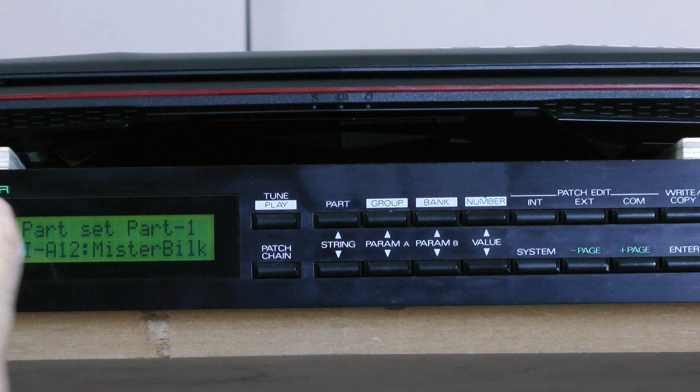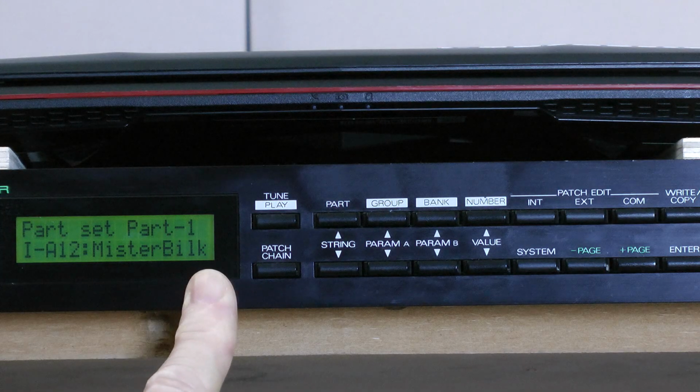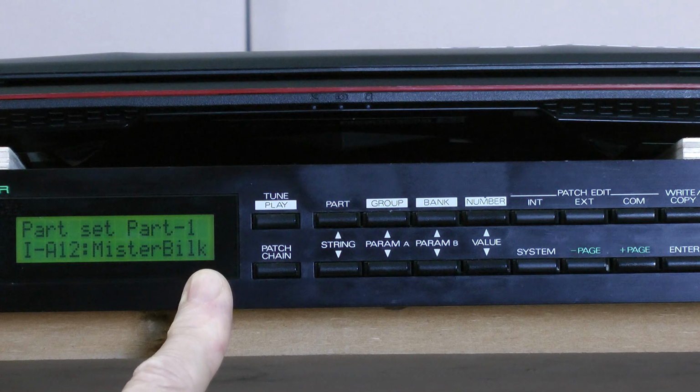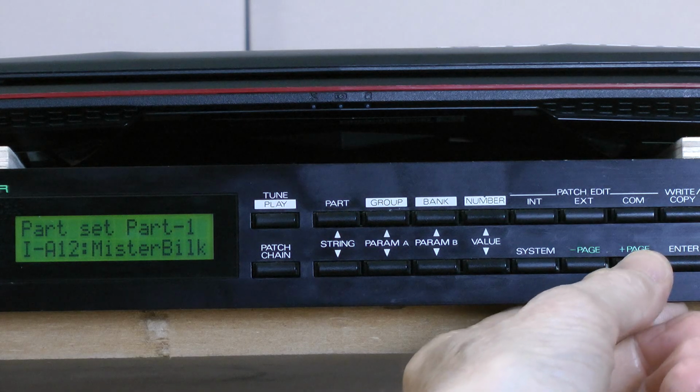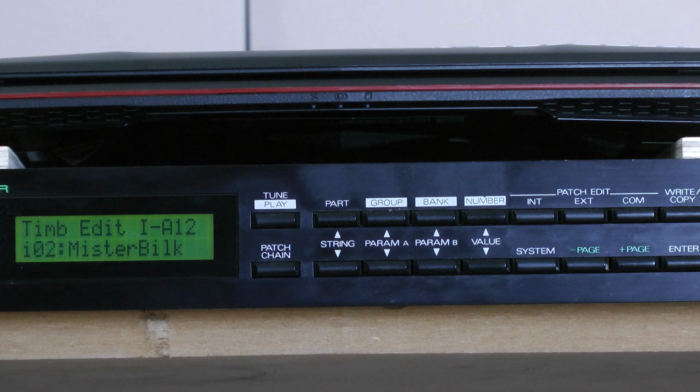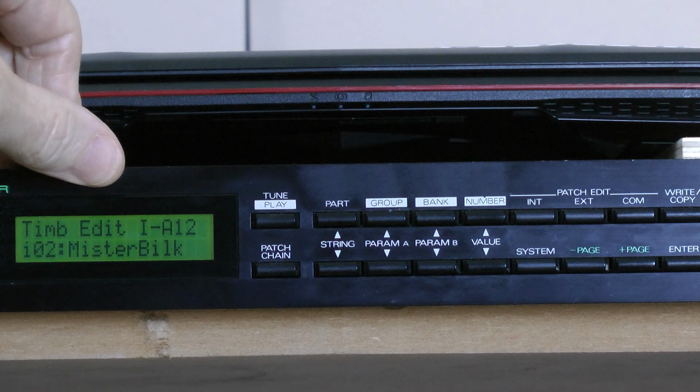Changing the sounds on this page will not affect the sound you are playing at the same time with your guitar. The sound you select for your guitar is selected with the patch chain section. From this page, pressing the page up again will take you to the Timb Edit section.